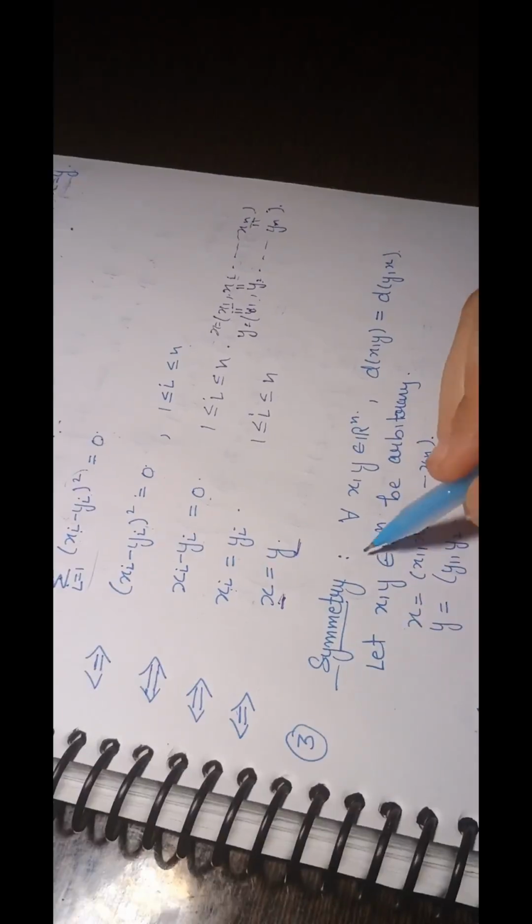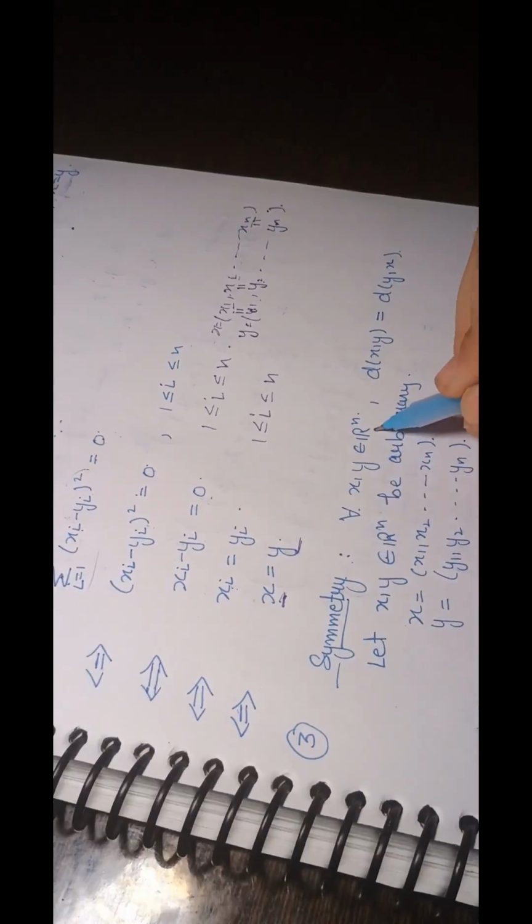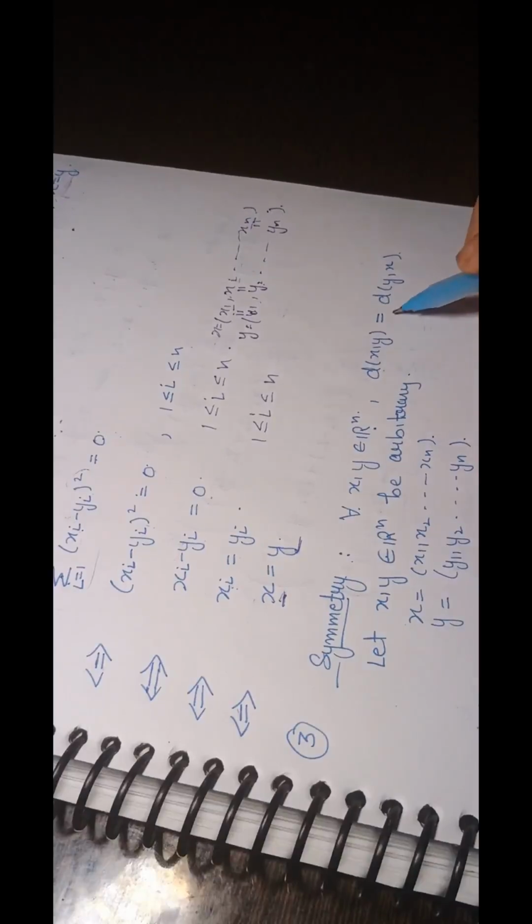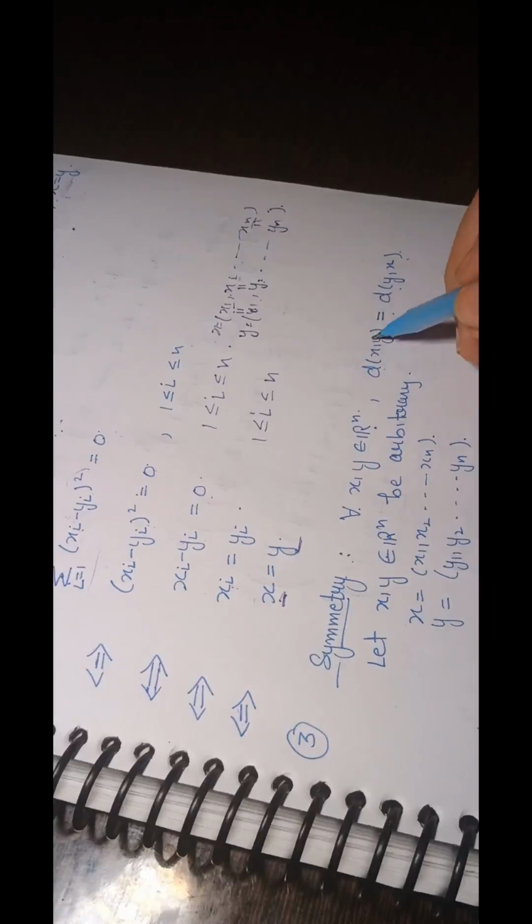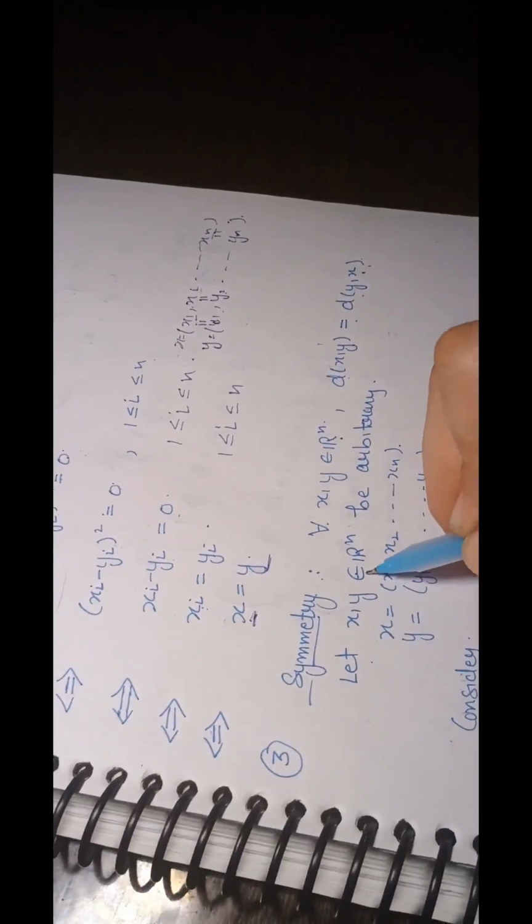Now symmetry. What does symmetry say? That for every x and y in the set Rn, d of xy should be equal to d of yx. That means interchanging the elements does not change the value. So let us consider x and y from Rn arbitrarily.